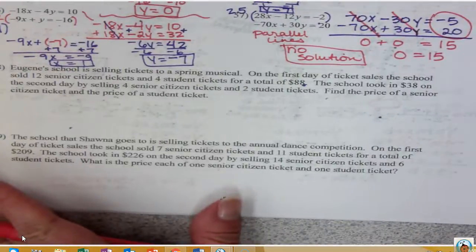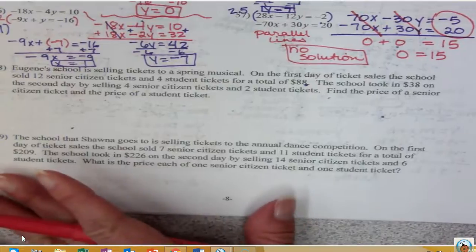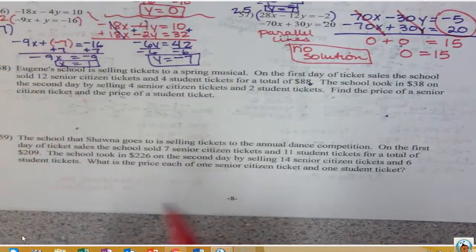Eugene Sewell is selling tickets to a spring musical. On the first day of ticket sales, the school sold 12 senior citizen tickets and 4 student tickets for a total of $88. The school took in $38 on the second day by selling 4 senior citizen tickets and 2 student tickets. Find the price of the senior citizen ticket and the price of the student ticket.